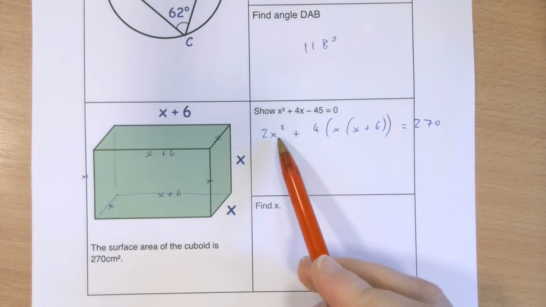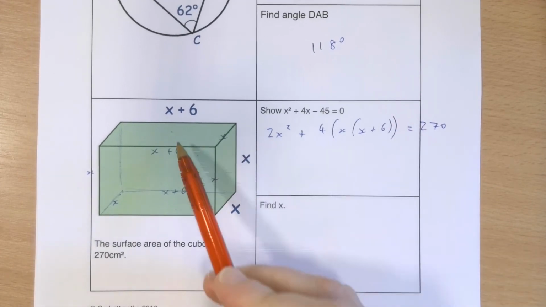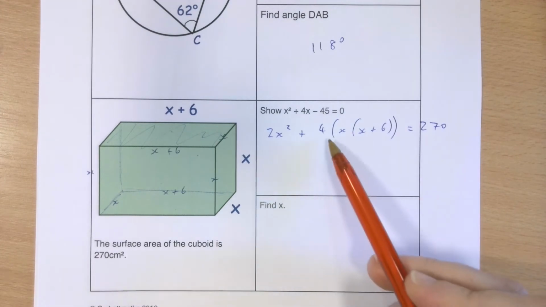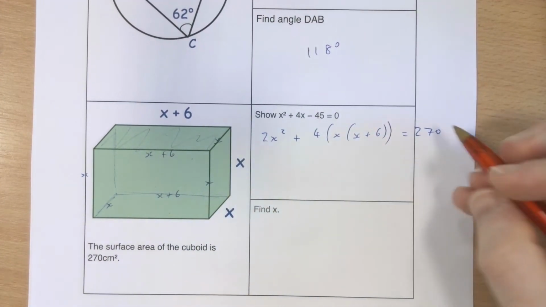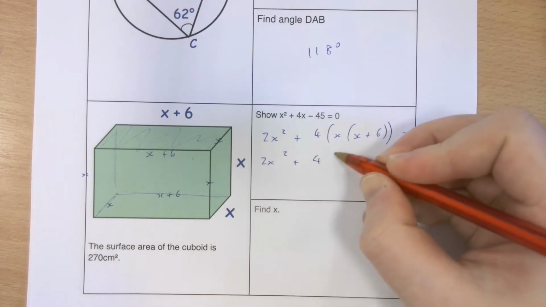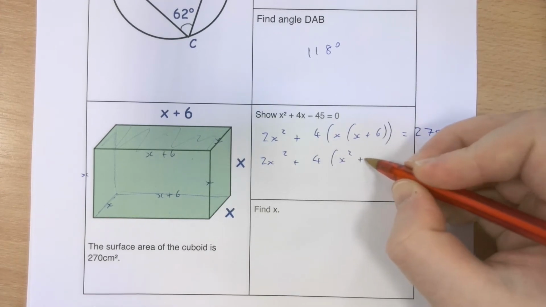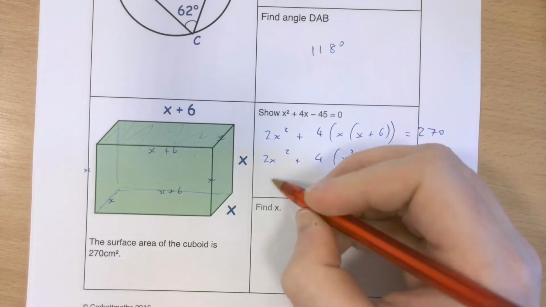So this x squared represents the area of one of these squares. This x times x plus 6 represents the area of one of these rectangles. And there are 4 of those rectangles and there are 2 of those squares. Hope that makes sense. So let's simplify this. 2x squared plus 4 lots of x times x, x squared, x times 6, 6x equals 270.